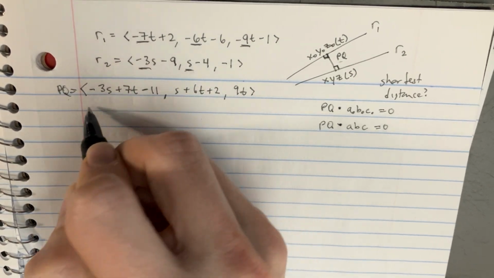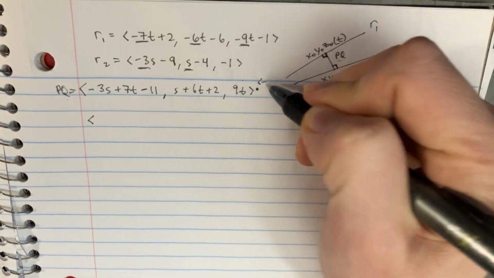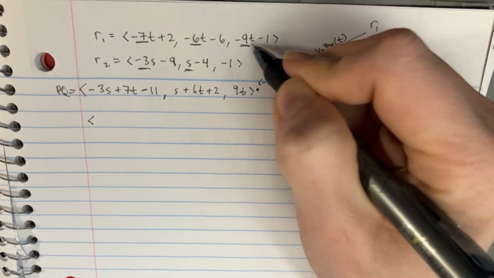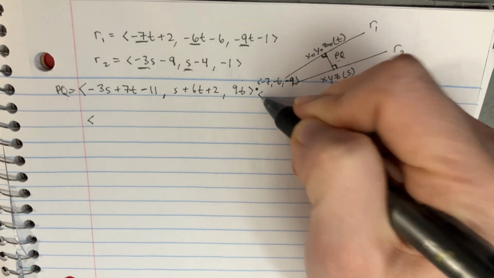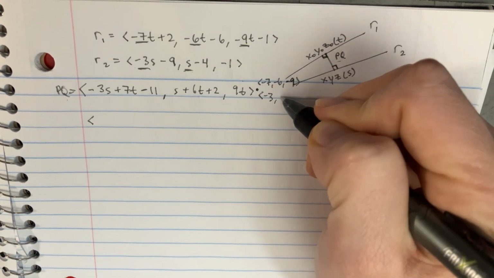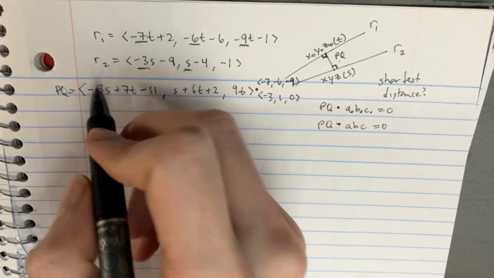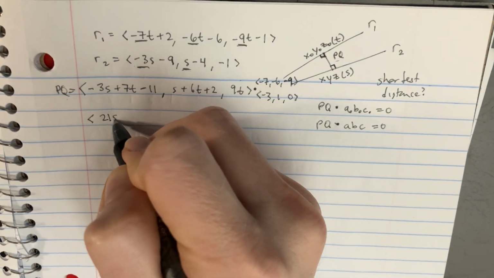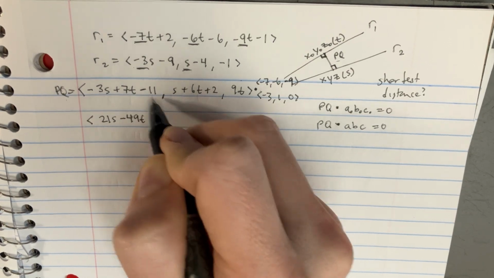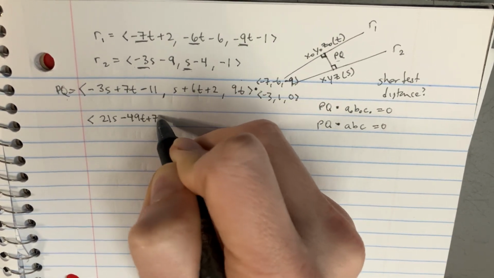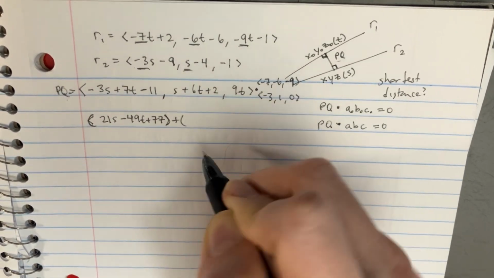The first dot product is going to be dotted with this one, which is negative 7, negative 6, and negative 9. And then the next dot product is going to be dotted with negative 3, 1, and 0 over there. That's just the direction vectors of those. So let's do that. We get 21s minus 49t, and then plus 77 in the first one. This is a dot product, so we add everything up.